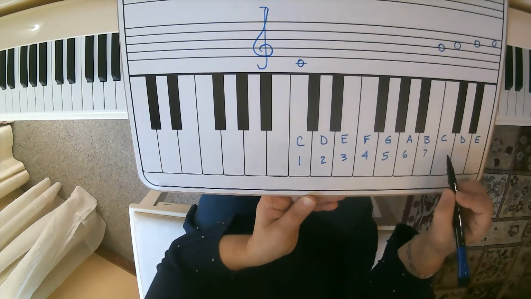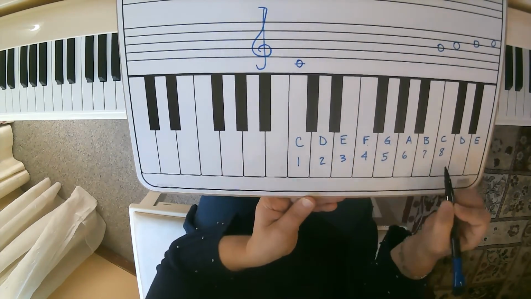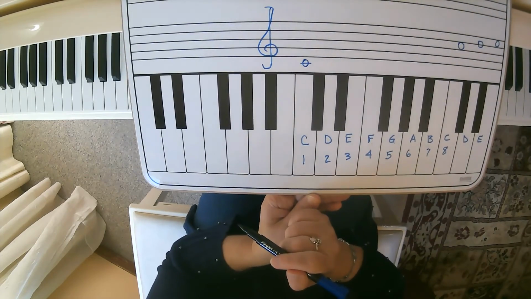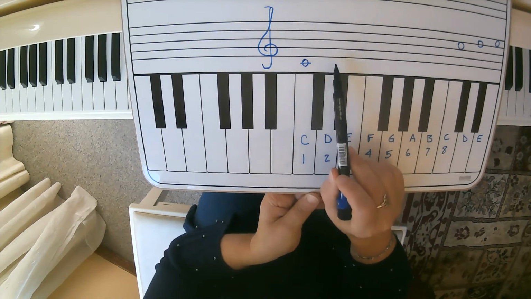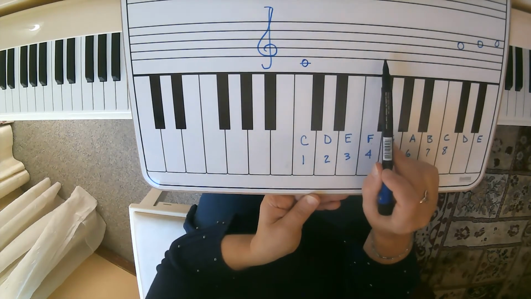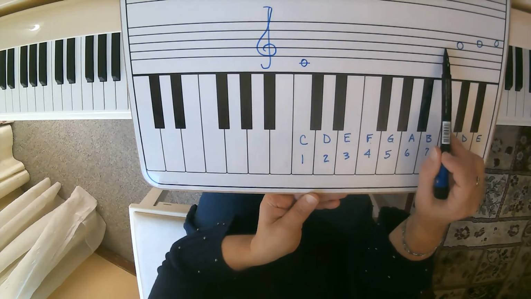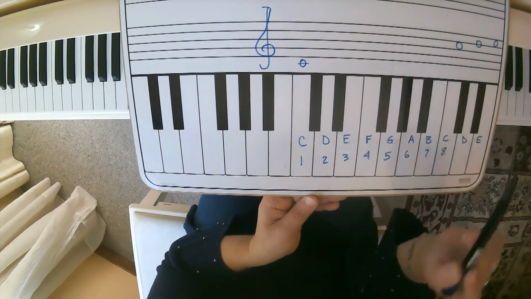And then finally, from C to C is an example of an octave, and your octave looks like this. Line is 1, space is 2, line is 3, space is 4, line is 5, space is 6, line is 7, and the final space is 8.